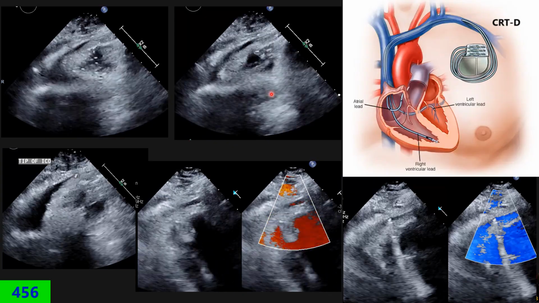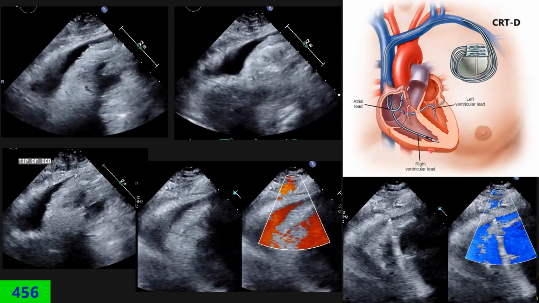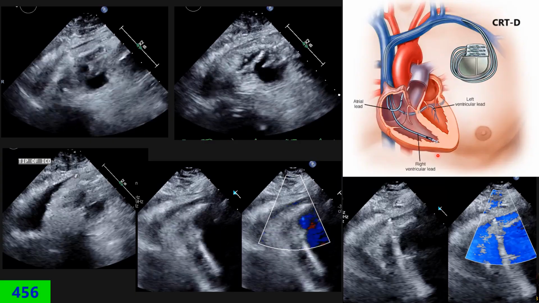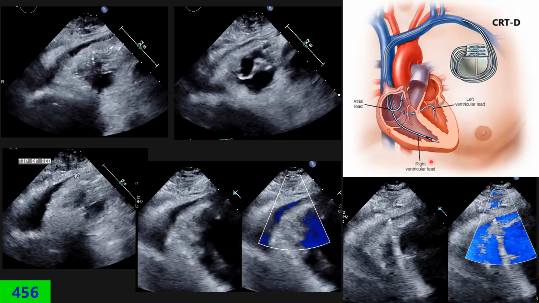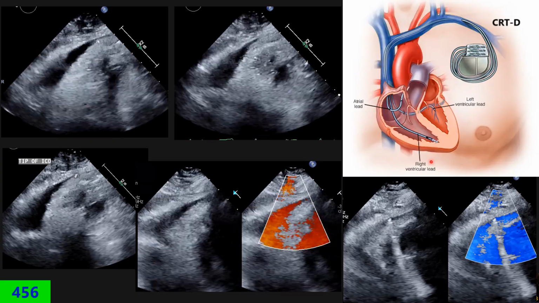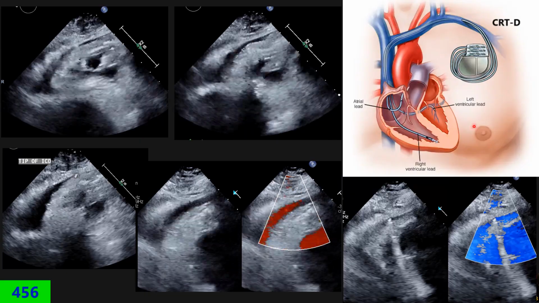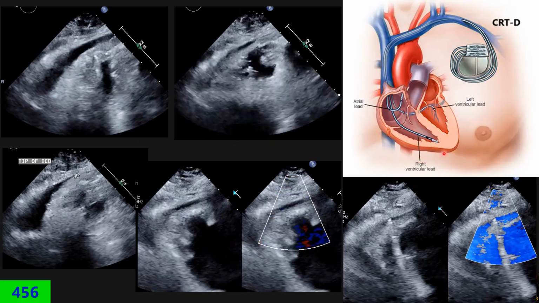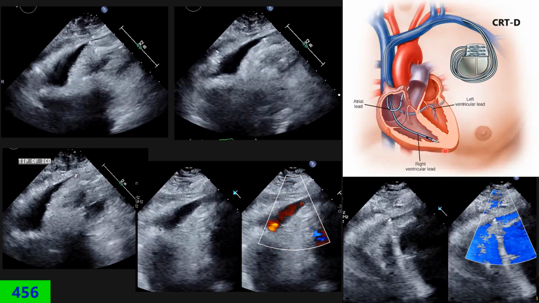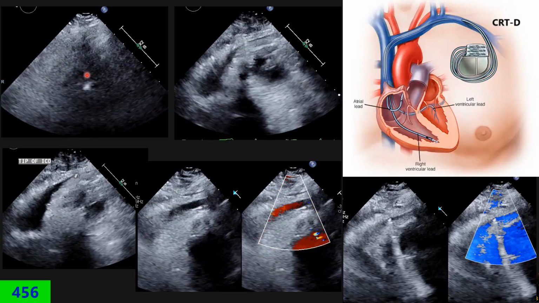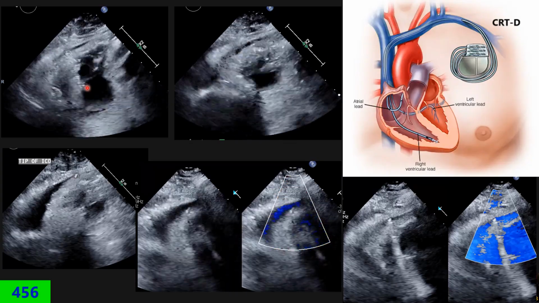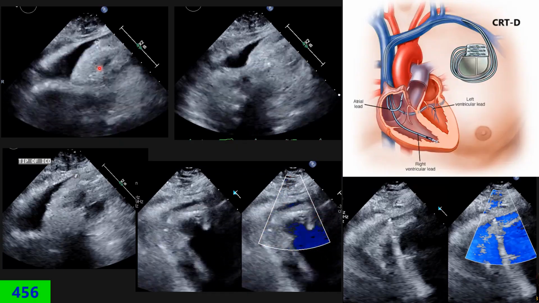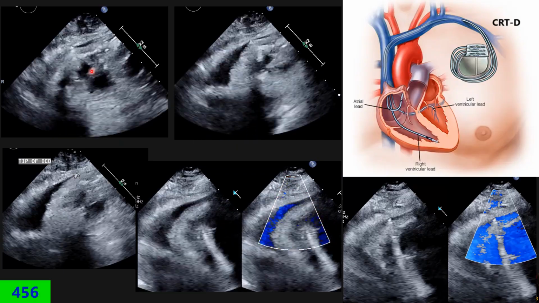If we cannot see the tip of the lead, we can move the medial view a little higher or lower, following the wire and twisting clockwise or counterclockwise, and meanwhile fan up or down slowly, chasing the wire until we can see the tip of the electrode.